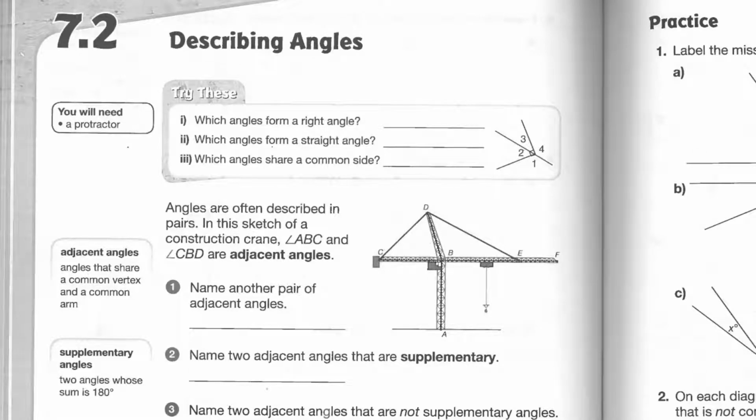In this video, we're going to be talking about Chapter 7.2, Describing Angles. In your workbook, you'll find this on page 188. So let's start off with the try these. And you are going to need a protractor, so if you don't have one, pause the video, go grab a protractor, come right back. Try these.